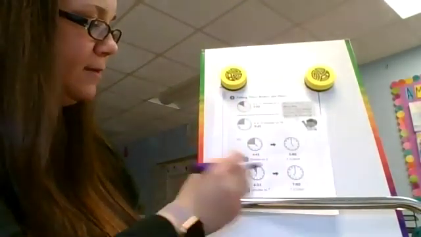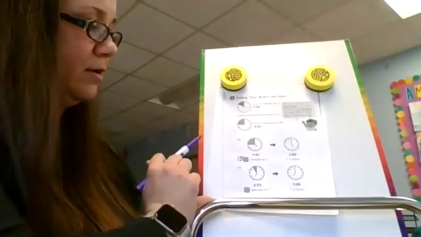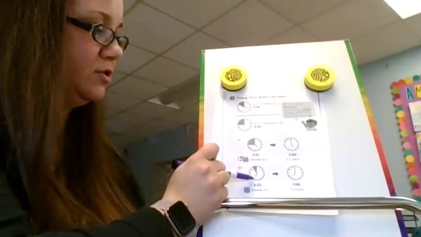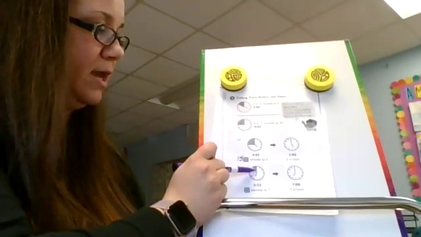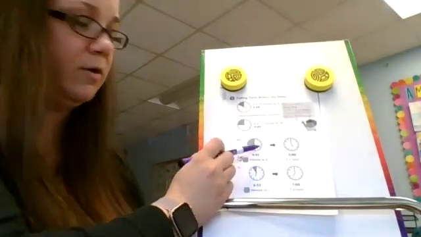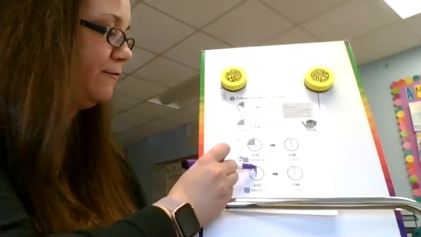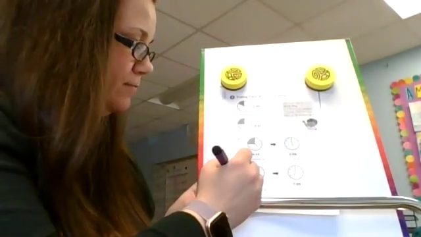Let's look at example B. At 6:55, how many more minutes till 7? This one's a little bit easier because you're right here at 7, your minute hand is on the 11, you would just count how many minutes to 12. So I'm going to jump over by 5s or intervals of 5 and say 5 minutes to 7.